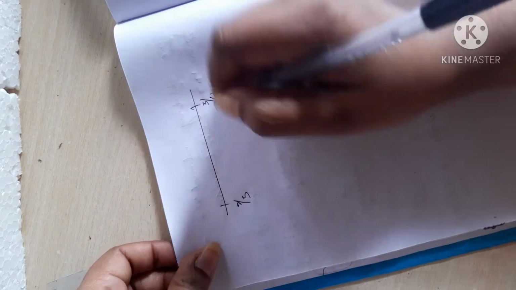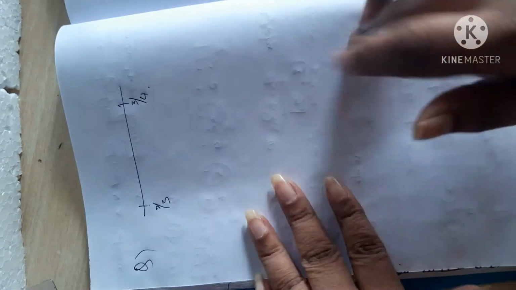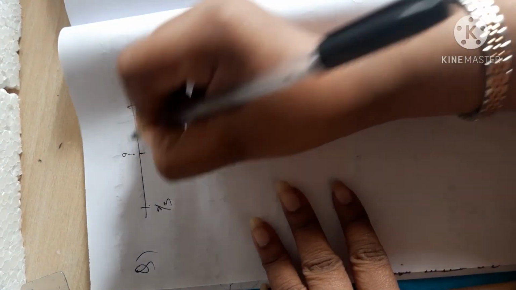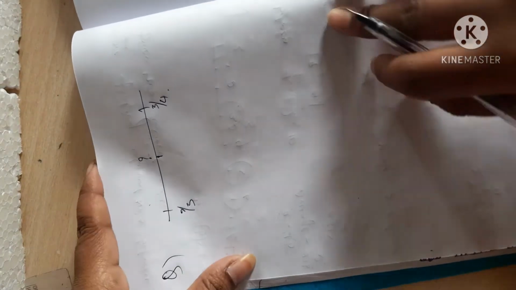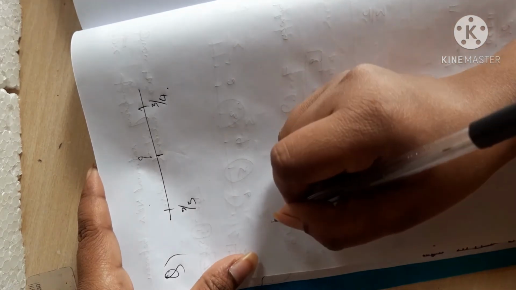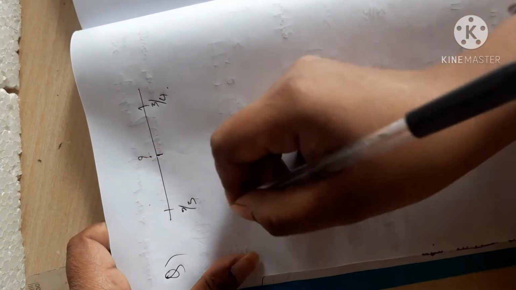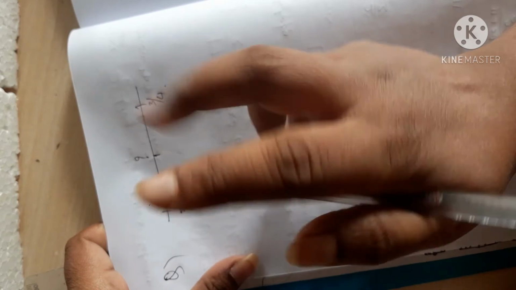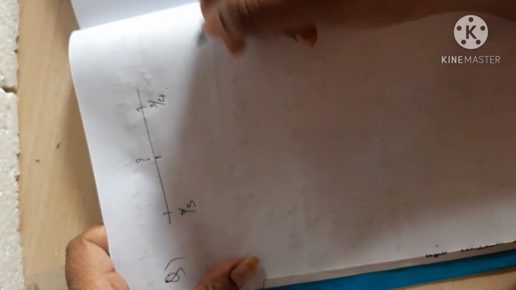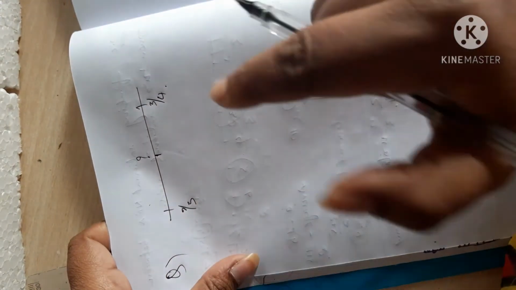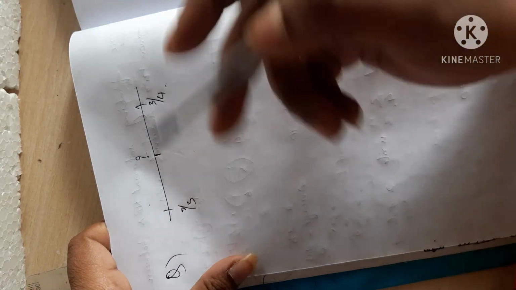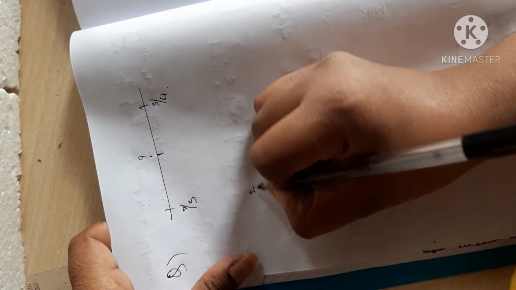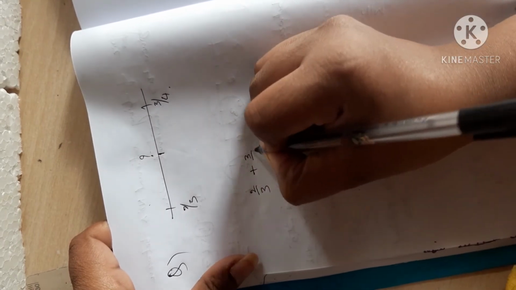So 2 by 3 and 3 by 4. If this is a question, which rational number exists between 2 by 3 and 3 by 4? We don't know. So you need to convert them. Two methods are there. Converting them into like fractions is a different method, which I have already explained in a previous video. Today, using the average, how to write: 2 by 3 plus 3 by 4.